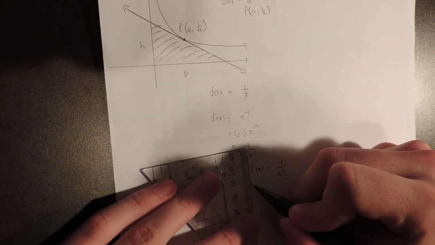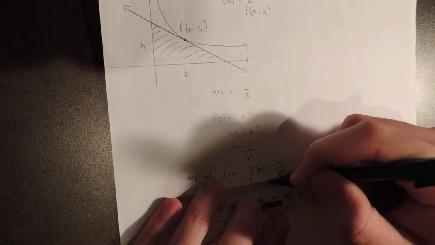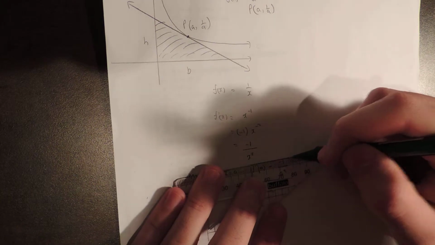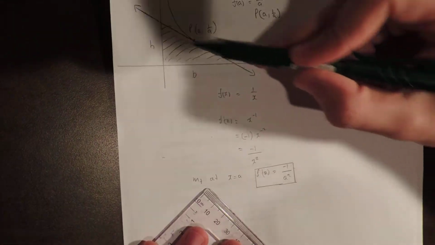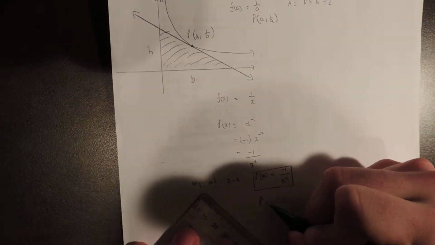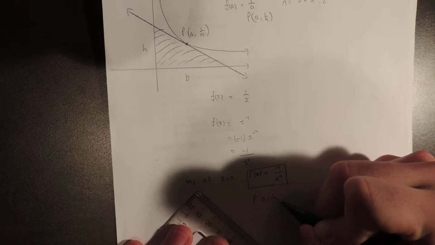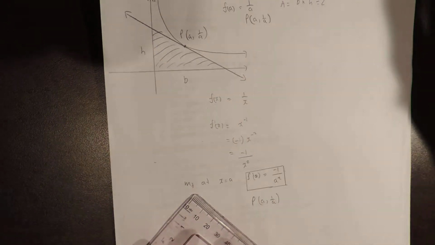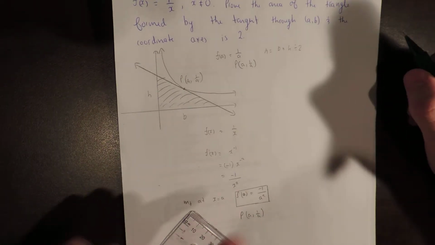I'll box that for you because this is very important. This right here, negative 1 over a squared, is the slope of this line. So we have the slope of the line, and we have the point of the line. So now it's very easy to just find the equation of the line. We have the slope and the point.